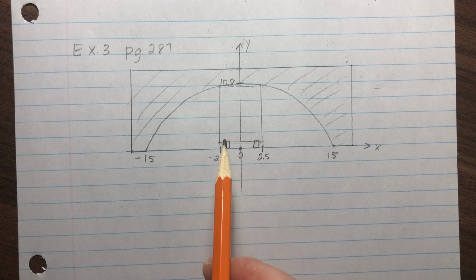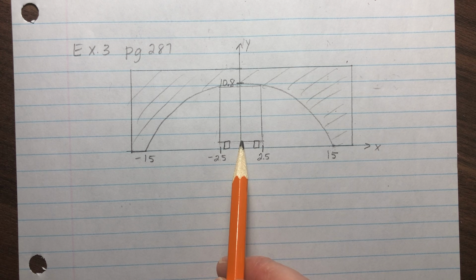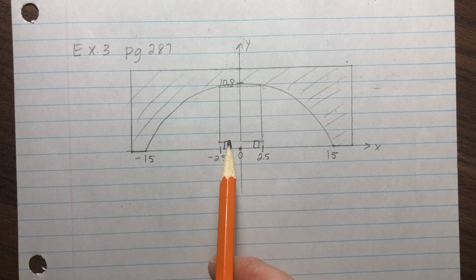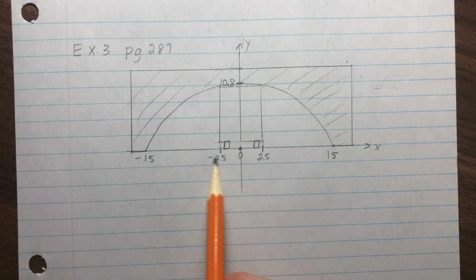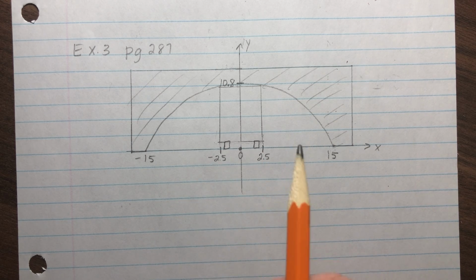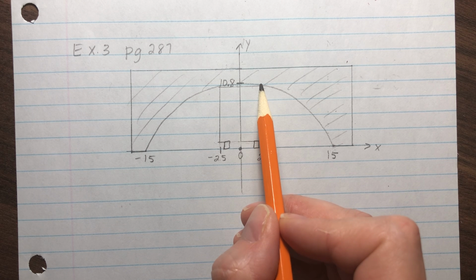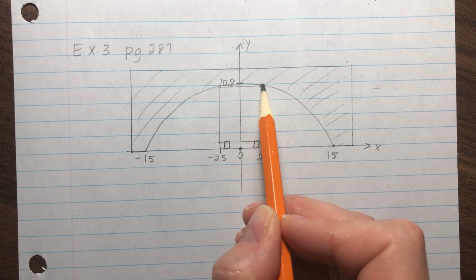The truck is 5 meters wide, so that means one side of the truck will be at 2.5 meters and the other side will be at negative 2.5 meters for a total distance of 5 meters. The question is, what is the point on the parabola over here?